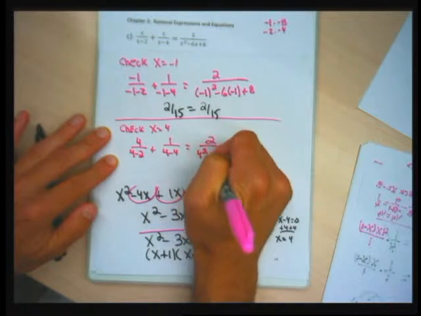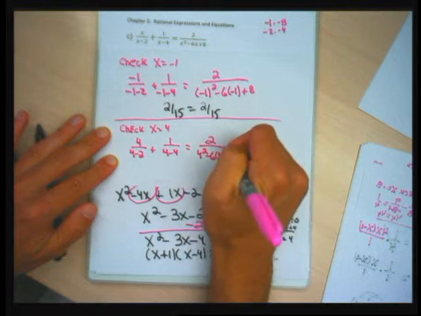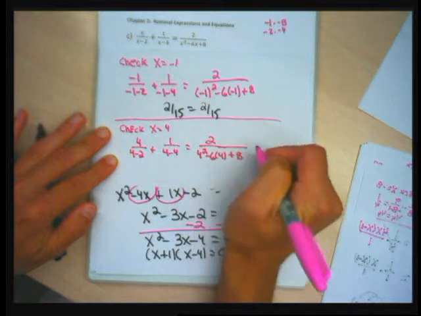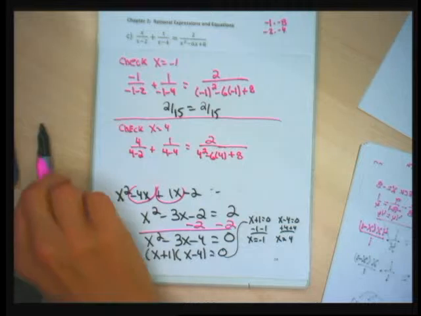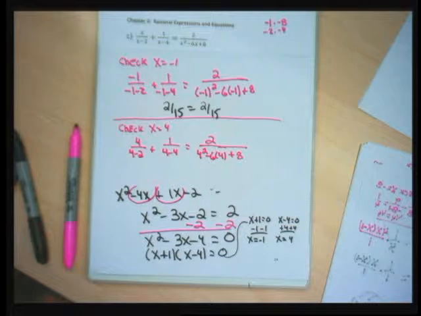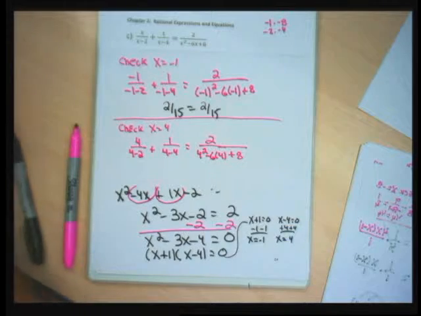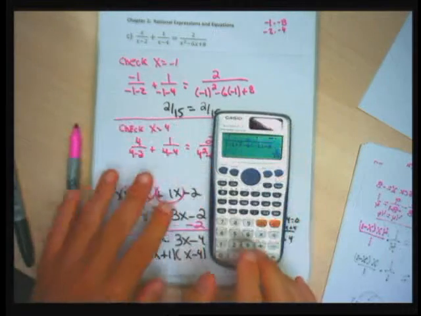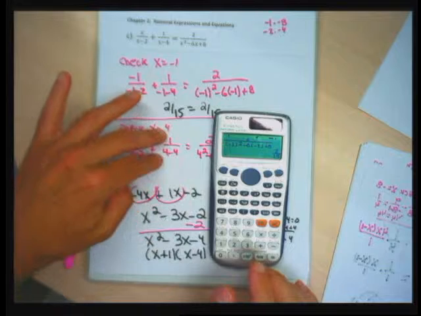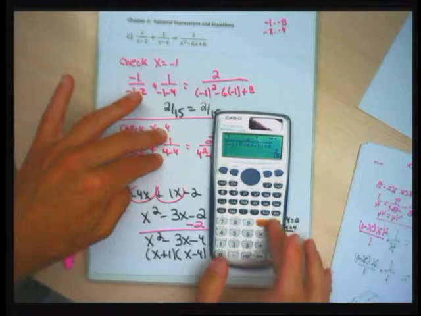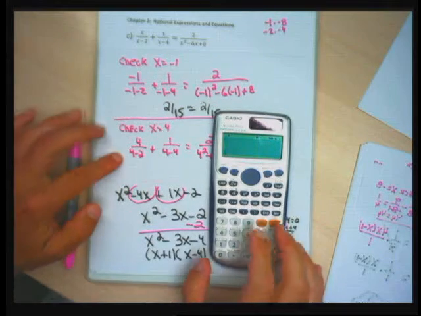So when I go to write my answer, I need to say that 4 is not a solution, that it doesn't check. Again, this won't come up on the test. You won't be able to do perfect algebra and generate a solution that doesn't check on the test. I'll show you what's going to happen though. When I do this left-hand side, this fraction is going to be 1 over 0, which is undefined, and it's going to make my calculator give me that error message.